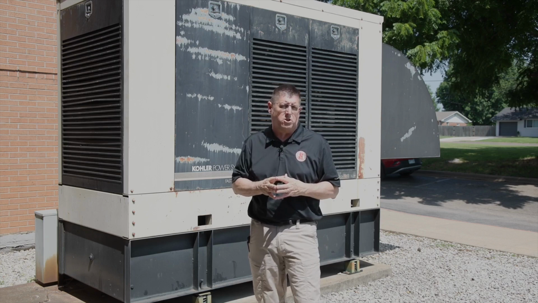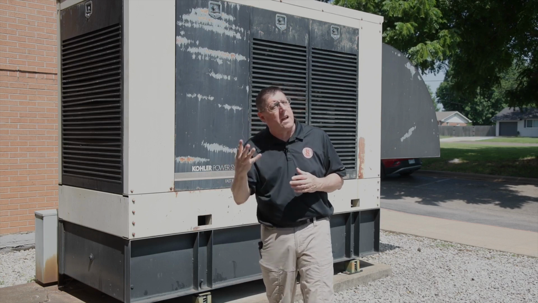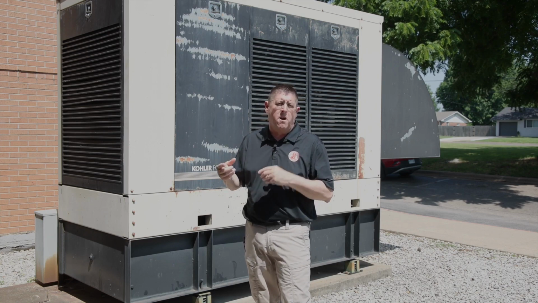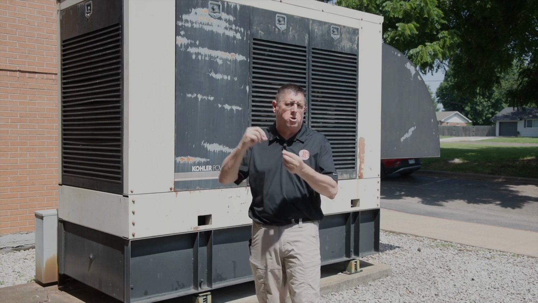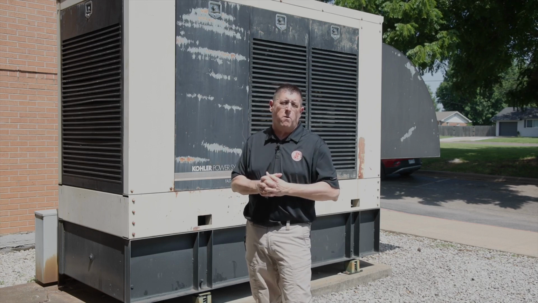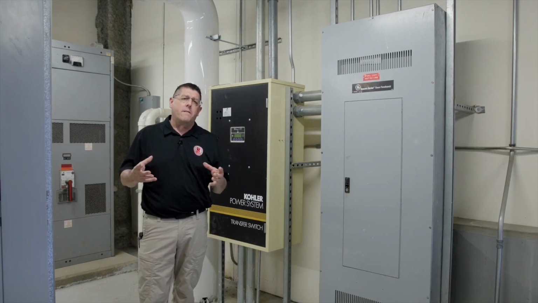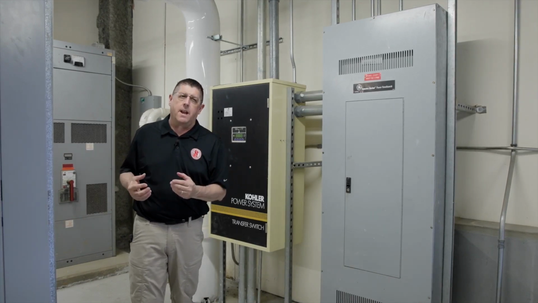So once I have looked at this unit from the outside and I've identified no leakage, I've identified where the exhaust is being dumped to and it's in a free space, then the next thing I want to identify is the transfer switch, which will be located on the inside of the building. And that's what is really the heart of the generator, of turning it on or turning it off in the event of a power loss. So let's go take a look at the transfer switch.